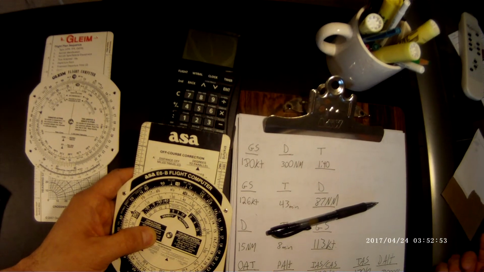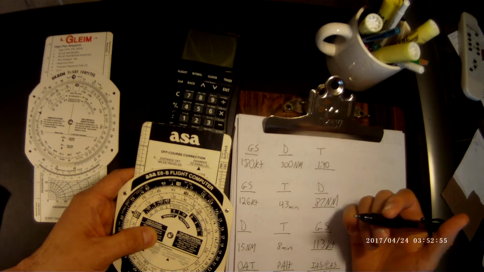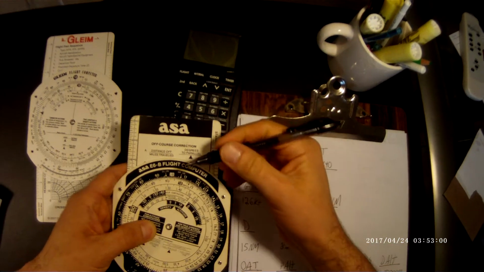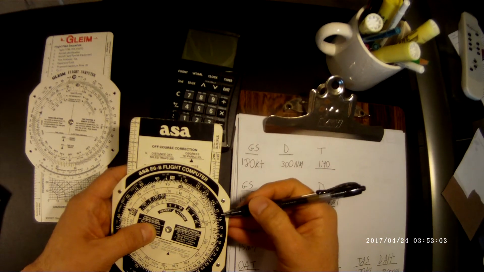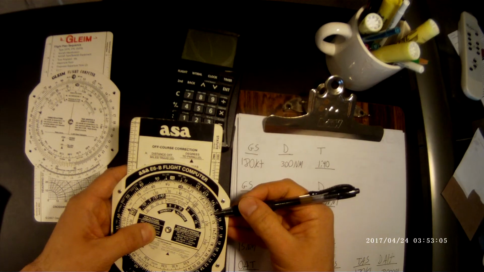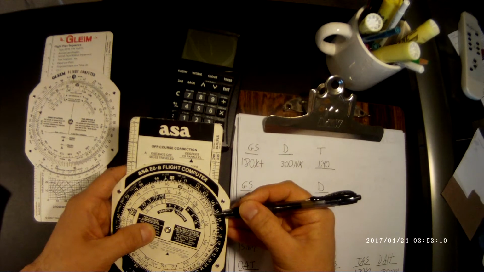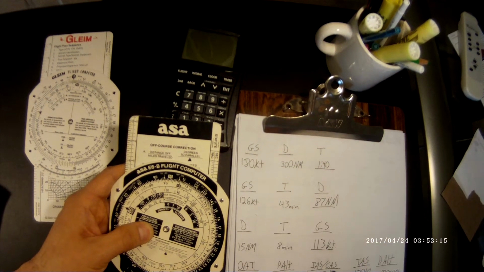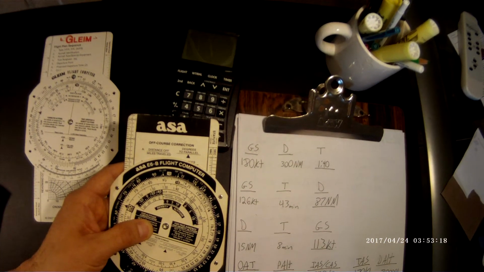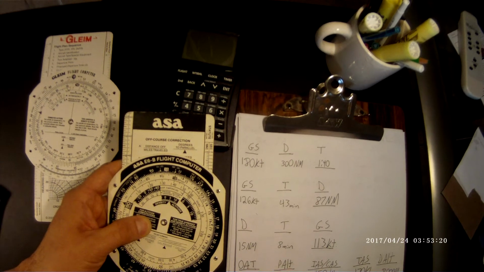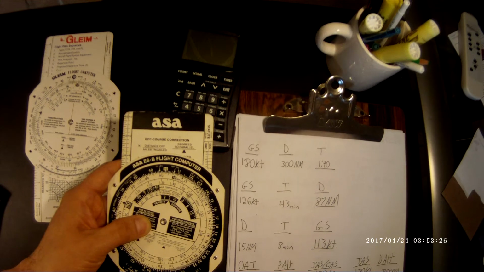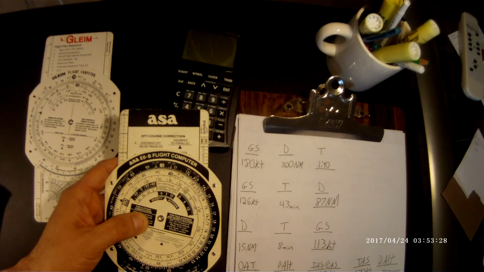Okay, calibrated airspeed. That would be on the inside of the circle, so in this example it's going to be backwards. We want a true airspeed of 150 knots. We go to 15, look to the inside. Calibrated or indicated airspeed is a little bit less than 140. So I'm going to say 139 knots calibrated airspeed.